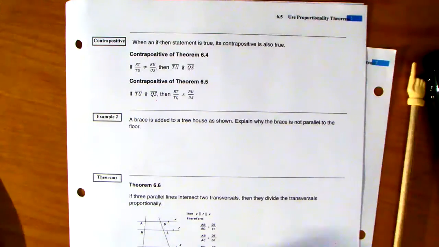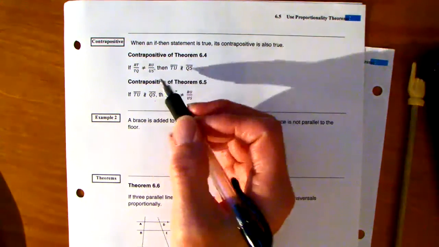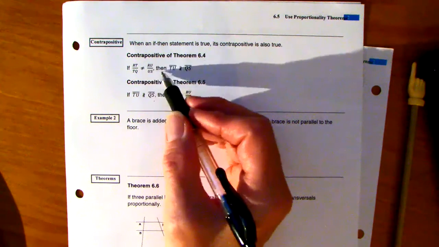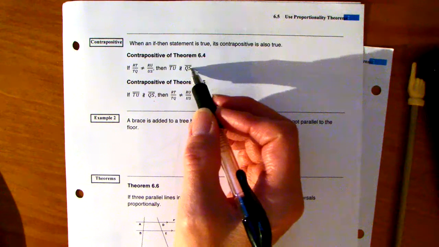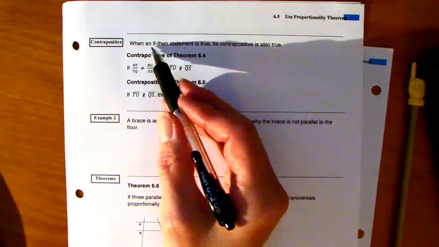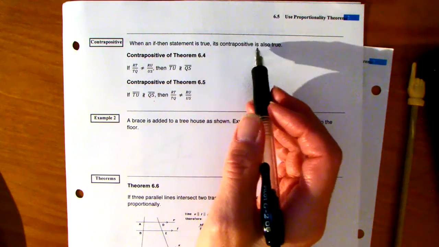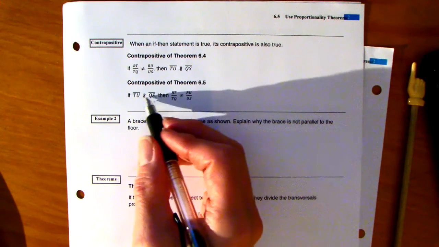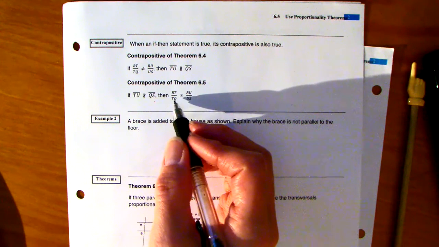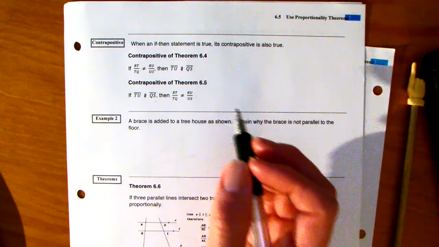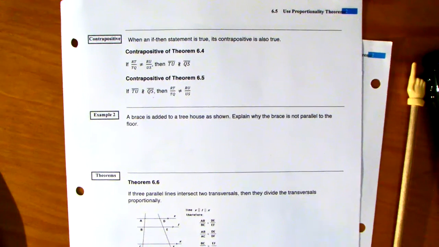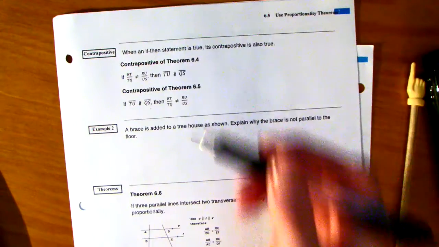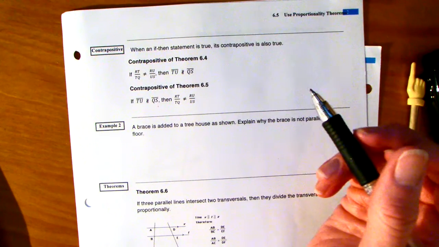So, remember what a contrapositive is. They switch them around and then they negate them. Okay, so let's say they're not proportional. That means they are not parallel. So, when an if-then statement is true, its contrapositive is also true. So the theorem for the contrapositive for 6.5: if they are not parallel, then they are not proportional. I think they have those two switched around, don't they? Okay, doesn't matter. Just know the contrapositives are not.